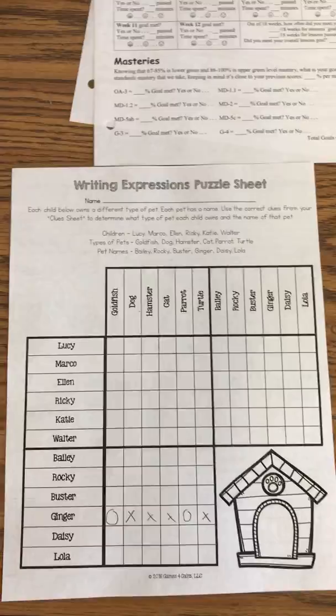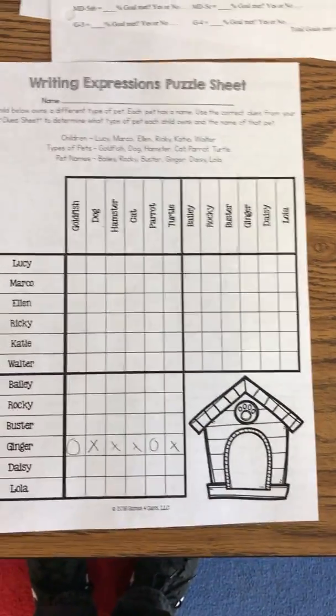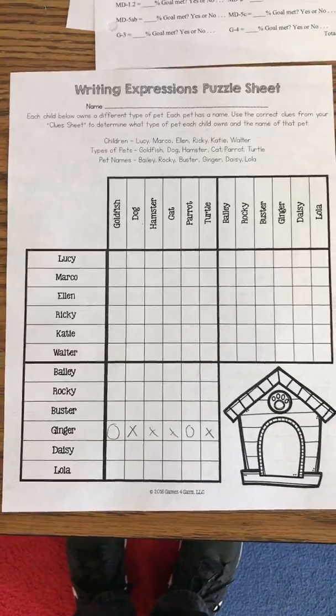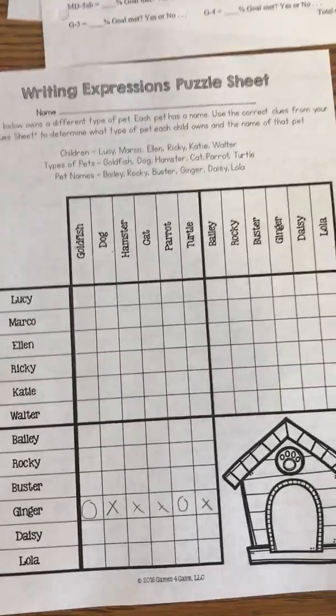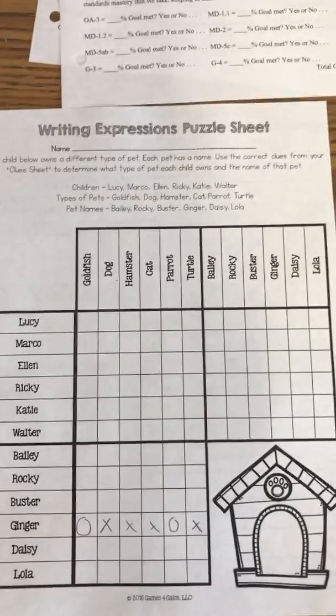If you and your team can correctly figure out which child has which kind of pet and the names of that pet, you will earn your house 150 house points per team. So that means you could get a potential of 450 because you're only allowed 3 teams.